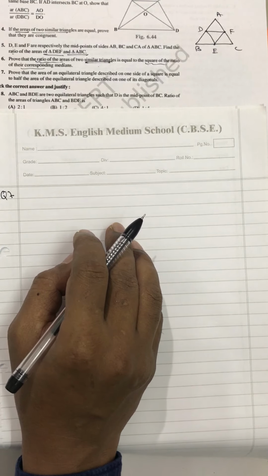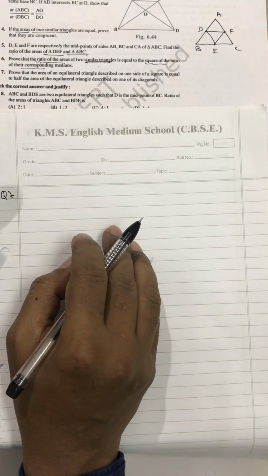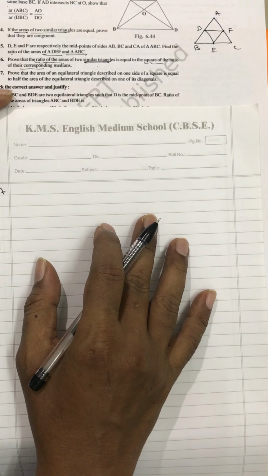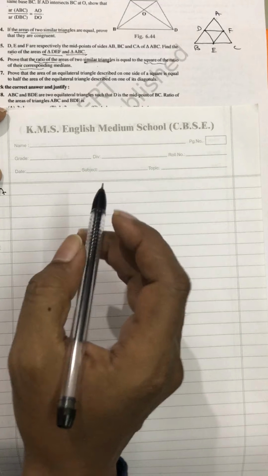This question is really very nice. This is a very old question, my dear student. I like this question very much. It is a very old question, and the textbooks keep on changing, but this question has never vanished. It has always continued.